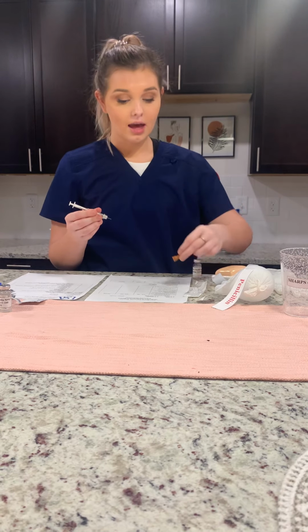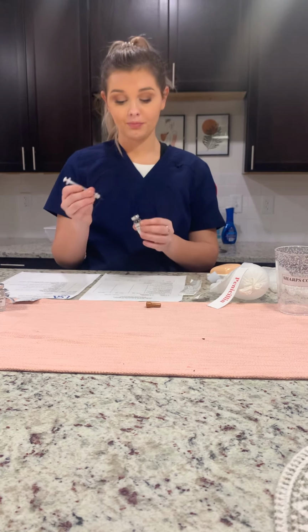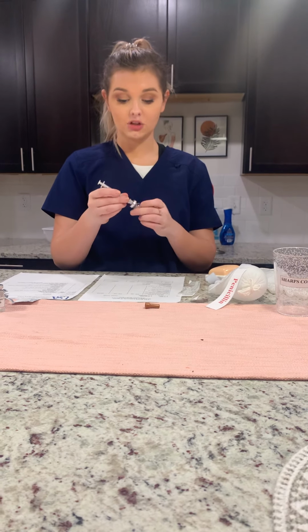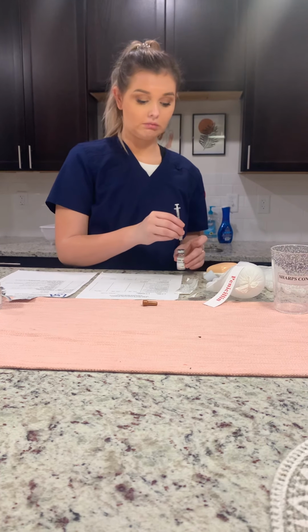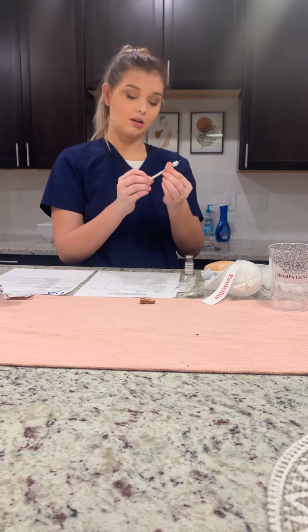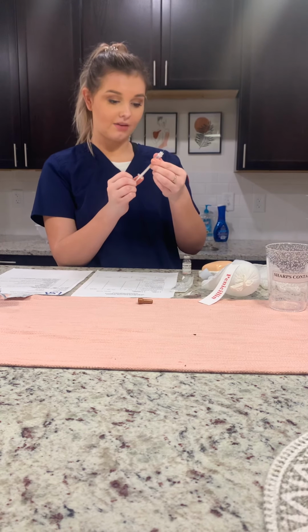This heparin is labeled at 10,000 units per milliliter, and since the order is for 5,000 units, I will be giving him half of a milliliter. And the medication is not expired. It does not expire until 12/5/2025.